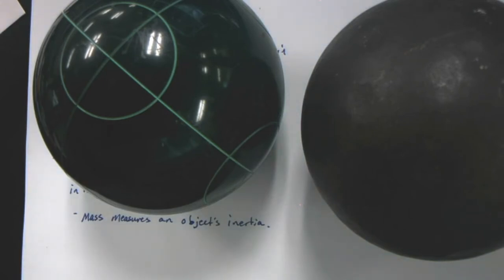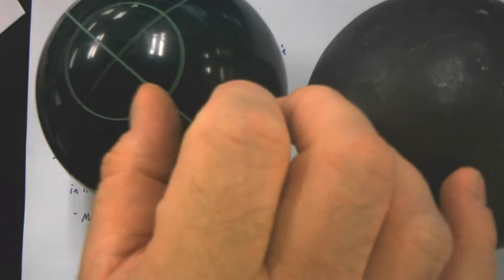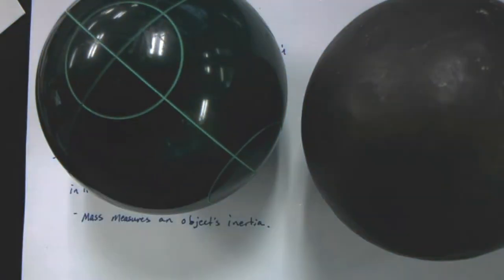They're both roughly the same size, but one of them is heavier than the other, right? It is more dense because it's more mass in the same amount of space, but one of them has a greater inertia. One of them is going to be more difficult to move just because it's heavier.